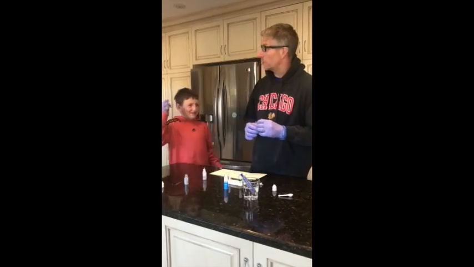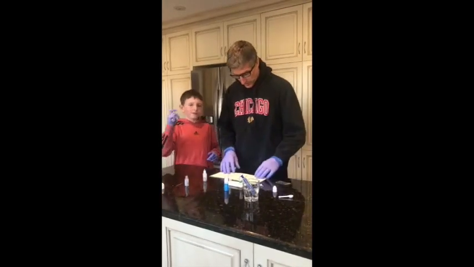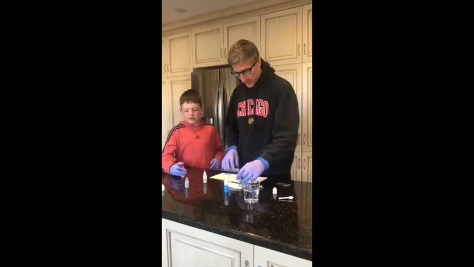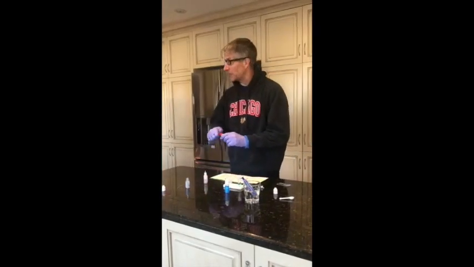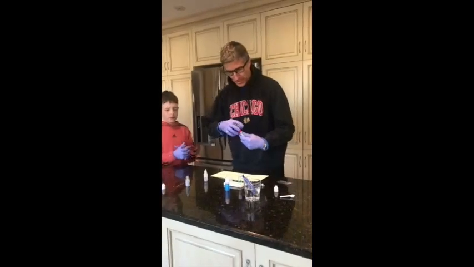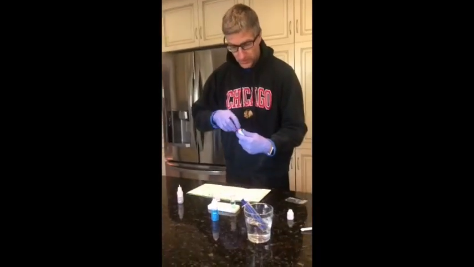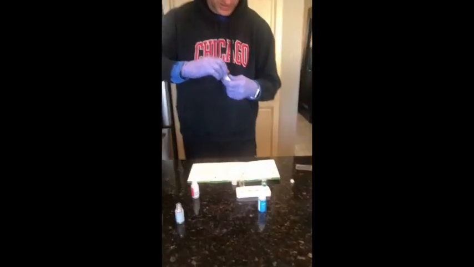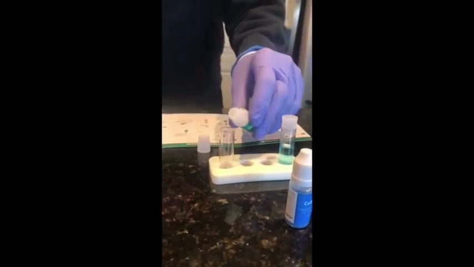So when the timer goes off, we're going to pour that roughly same amount, thank you, Duncan, into our other test tube as the copper sulfate solution. Just have to get this off. Oh, there we go. That's why we have gloves on.